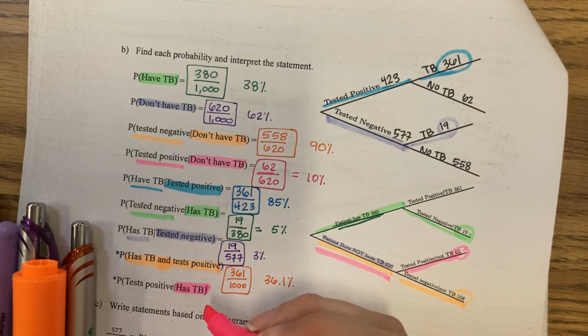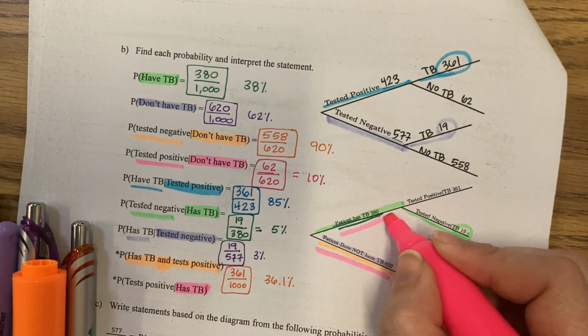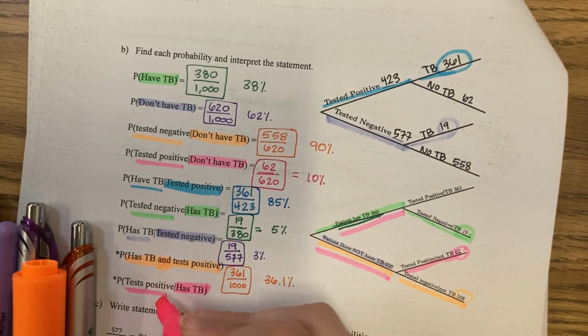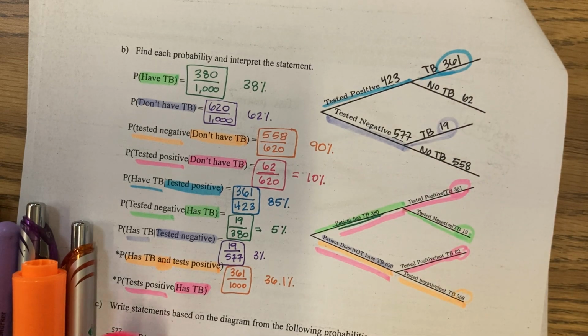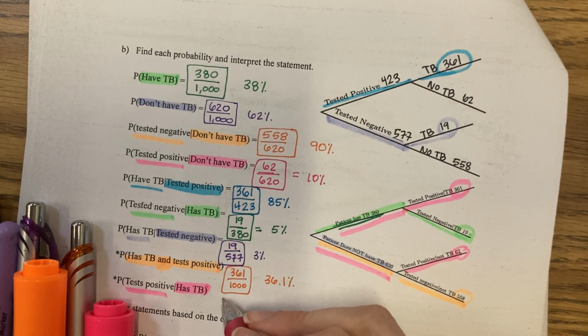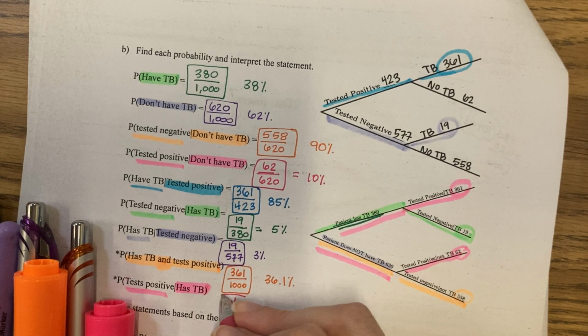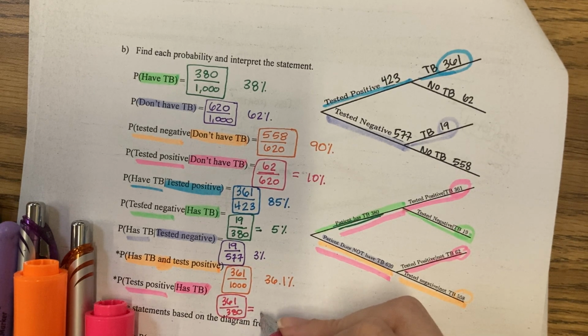Has TB. Has TB. Tested positive. 361 over 380, which is a 95%.